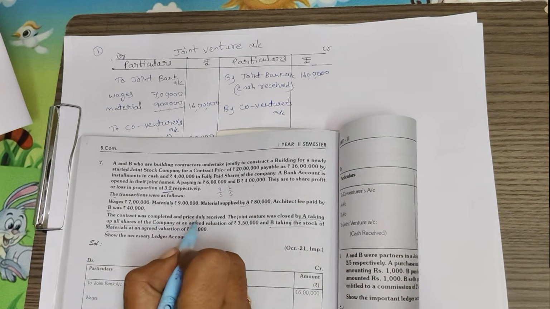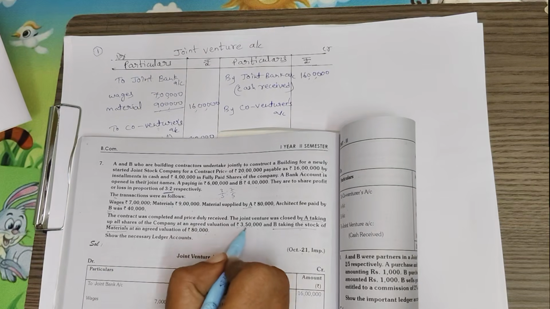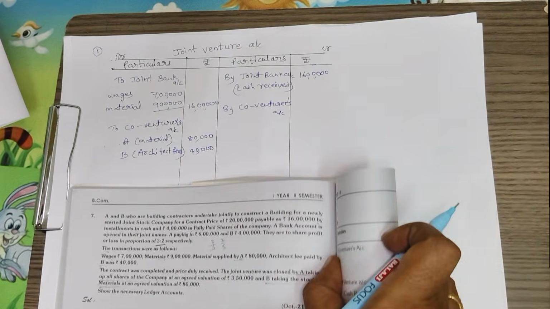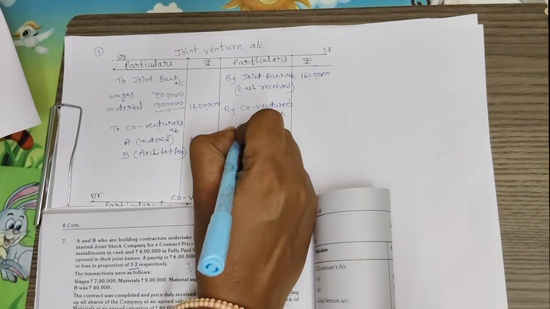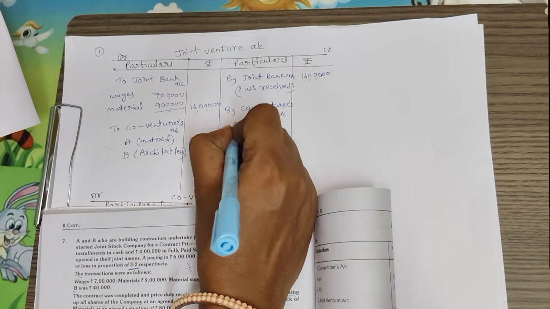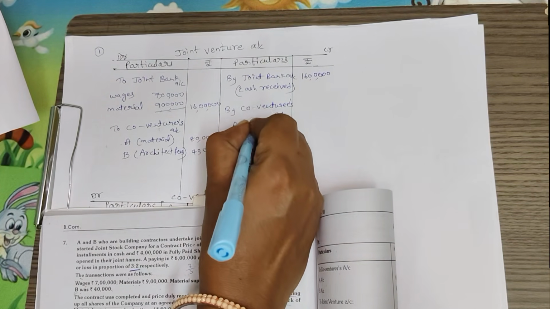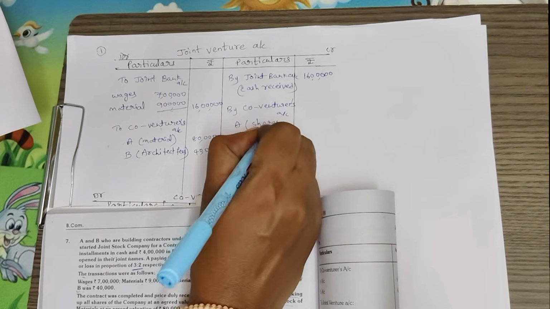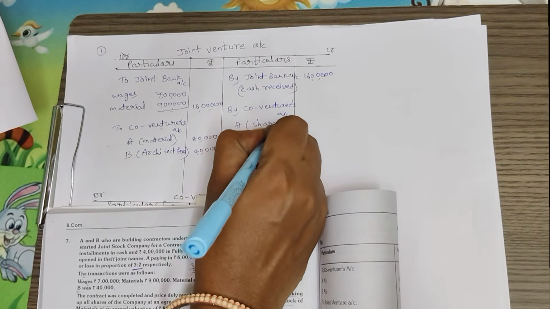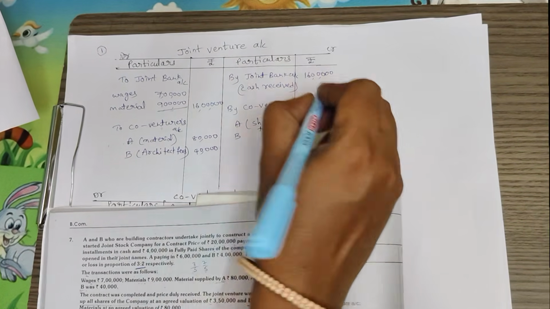A has taken over all the shares at an agreed valuation of 3,50,000. Under co-venturers account, I am writing here A and B. So A taken over shares, so I am writing here shares taken over. So what is the value of that shares?